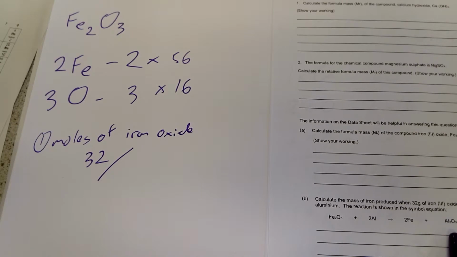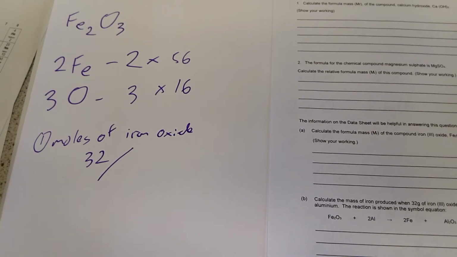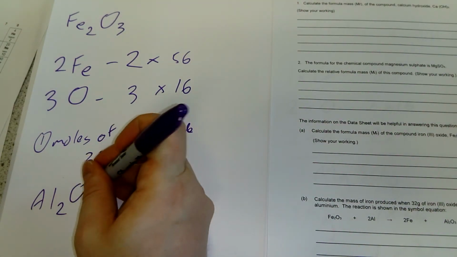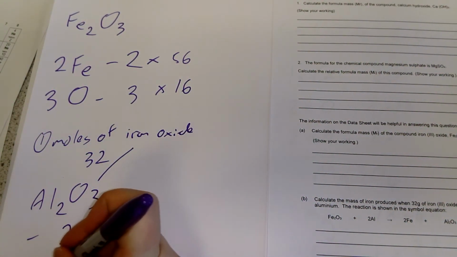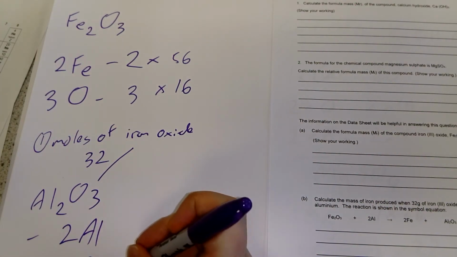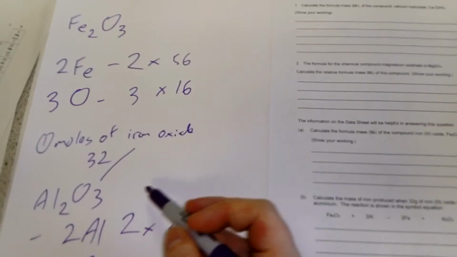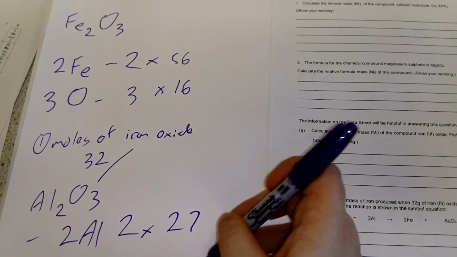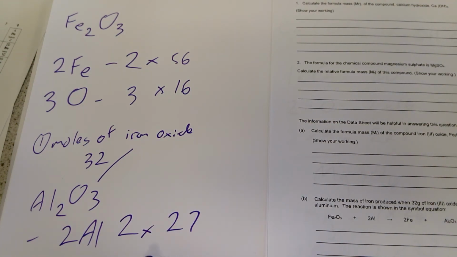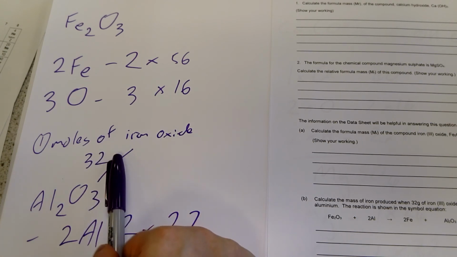If you're looking at aluminium oxide, there's 1 aluminium oxide for every 1 iron oxide. So you'd work out the relative compound formula mass of aluminium oxide. Aluminium oxide, Al2O3. So you've got 2 Als, 3 oxygens. So that's going to be 3 times 16. We're going to add to that 2 times 27. So you work that out, and whatever that came to, you would multiply by the number of moles of iron oxide that you've previously worked out.